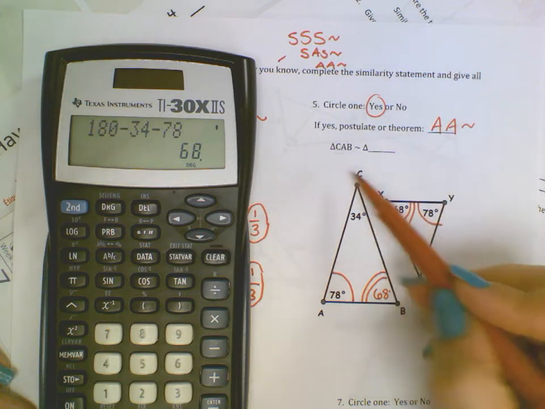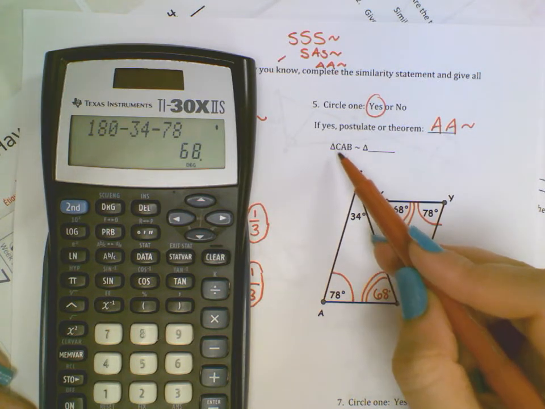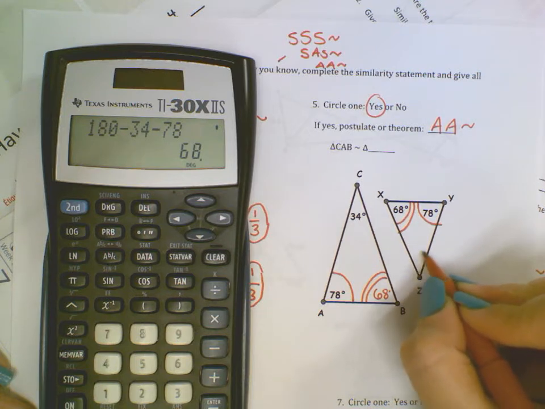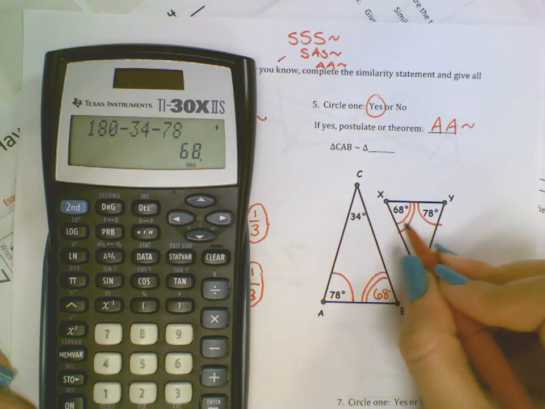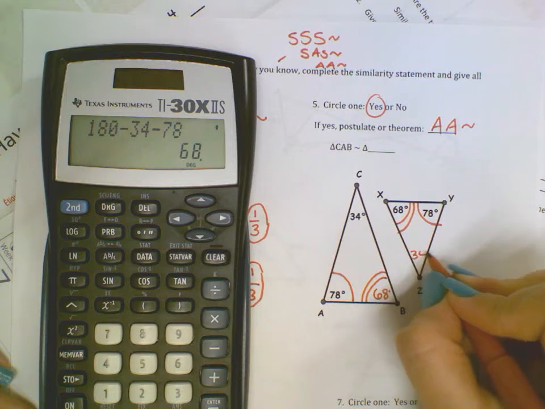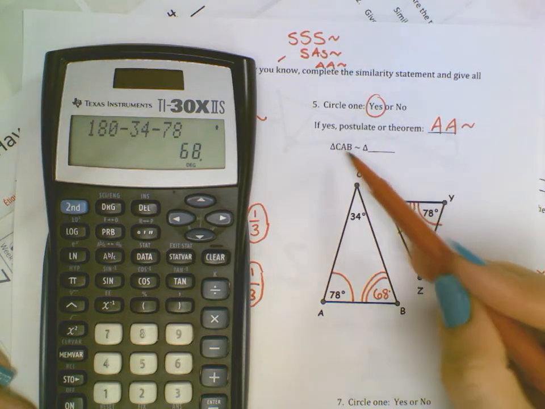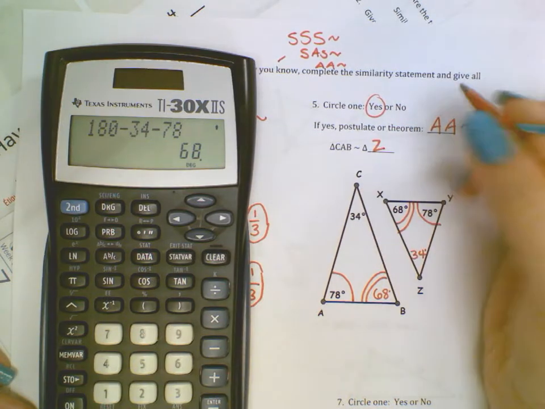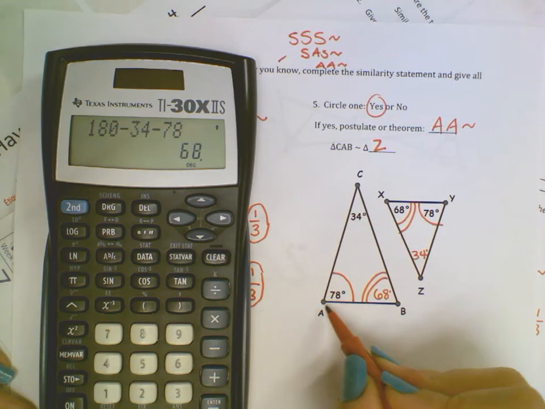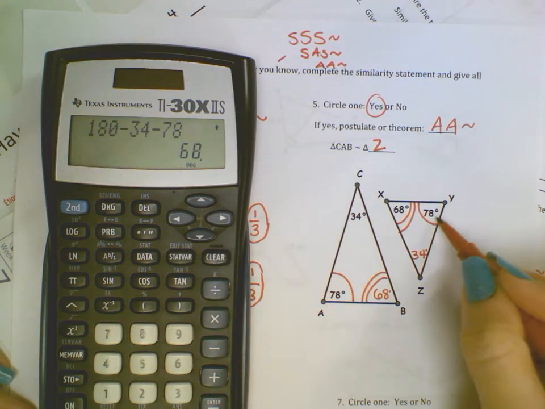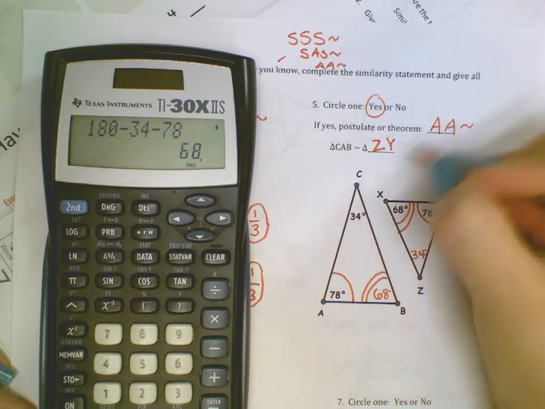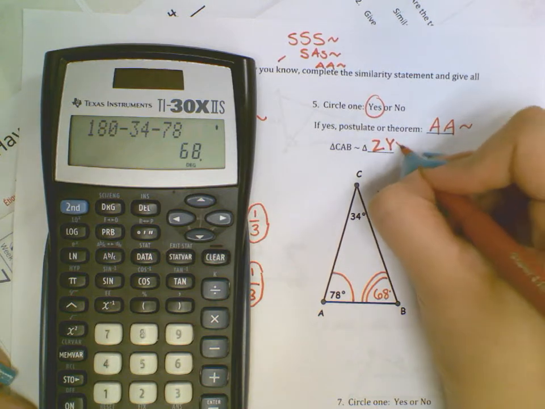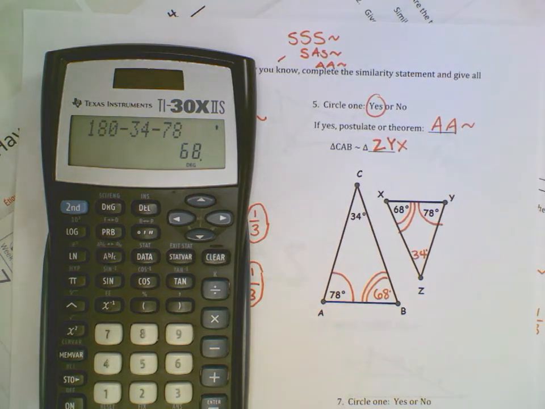And then we need to make sure that we write this in the right order. If C is 34 degrees, I didn't solve for this angle, but I know that it must be 34. If I add those and subtract from 180, this will be 34. So if C was 34, I need to start with 34, which is Z. I went then to A. A was 78. So I need to go to 78, which is Y. And B is 68. So X needs to be 68 degrees. So we need to make sure we write that in the right order.